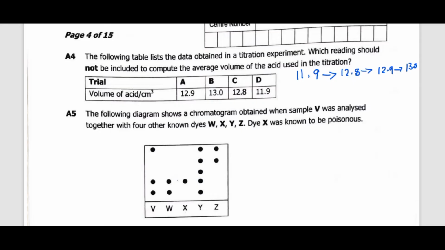So let's find the differences. We have 12.8 minus 11.9. The difference here is 0.9. Now let's check the difference from here up to here.